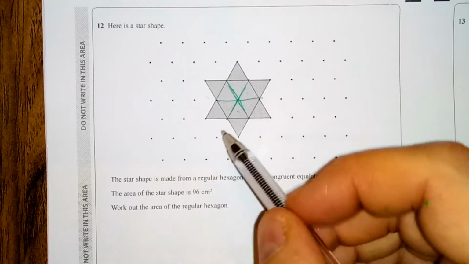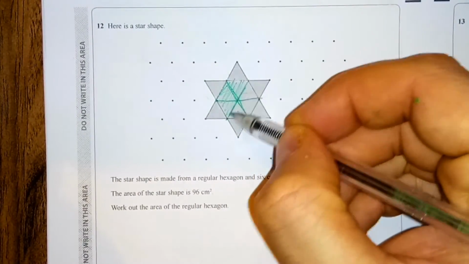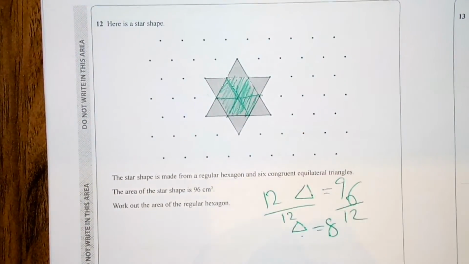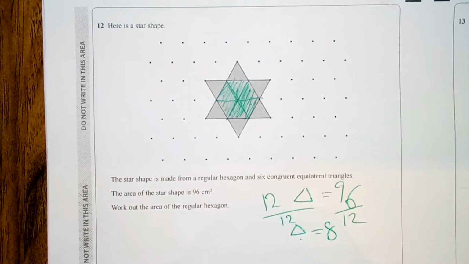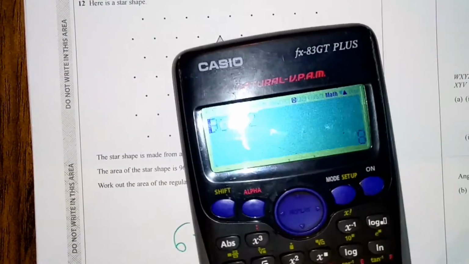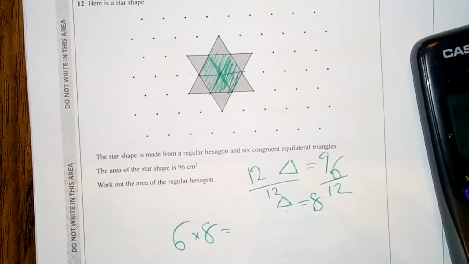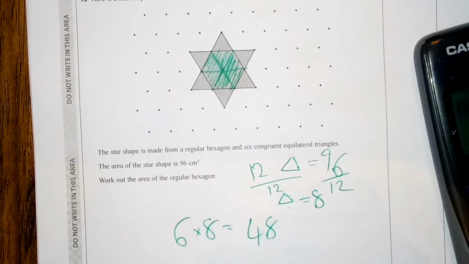Now it's only asking for the regular hexagon, which is this bit in the middle. Okay, and this is all made up of 1, 2, 3, 4, 5, 6. So I know 6 times 8, because 6 triangles make the hexagon. 6 times 8 equals 48. So my answer is 48, and the unit's going to be centimeters squared.